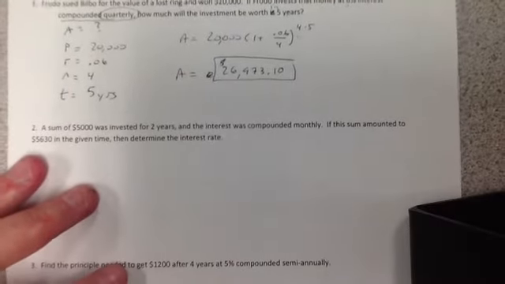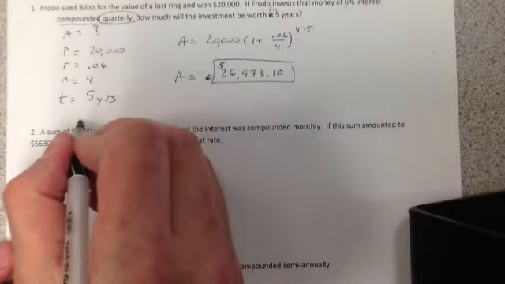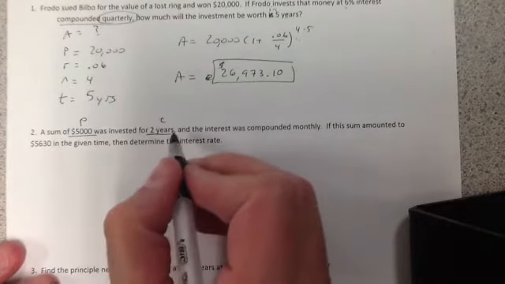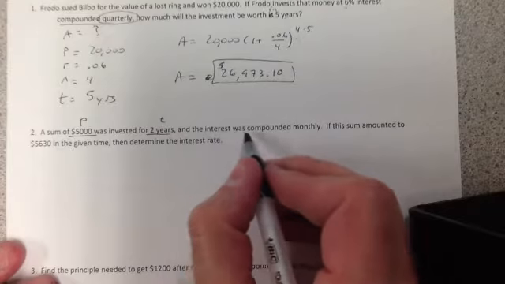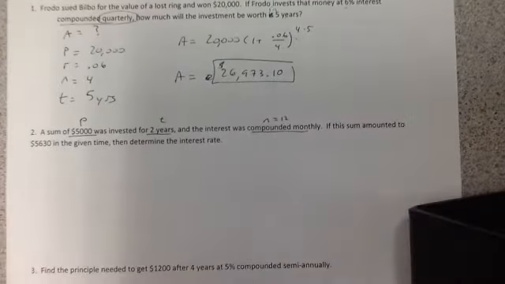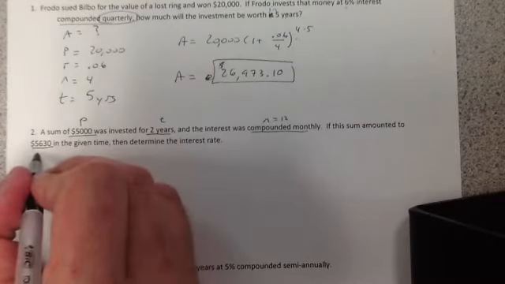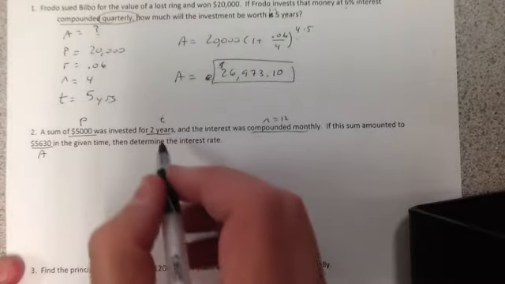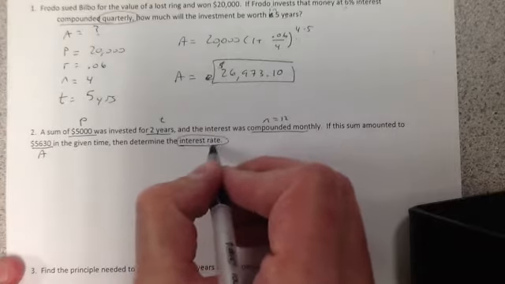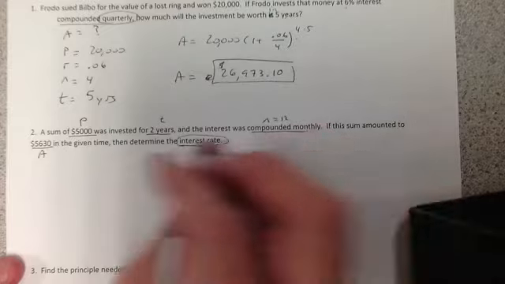So let's go ahead and try number 2. Same thing. A sum of $5,000, that's our P, our original amount, is invested for 2 years. That's T. And the interest is compounded monthly. That means N is going to be 12. If this sum amounted to $56.30, they're giving us the final amount this time. Now they want us to determine the interest rate. If you ever want to find out what the true interest rate on a card is, this is what you can do. It's kind of a cool little thing.